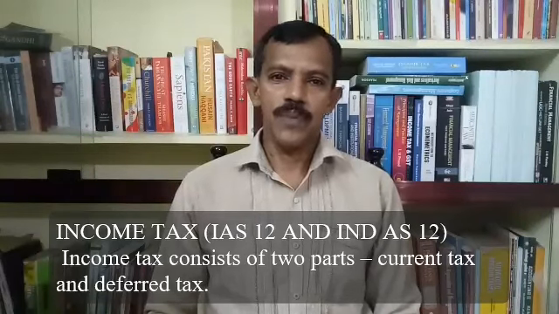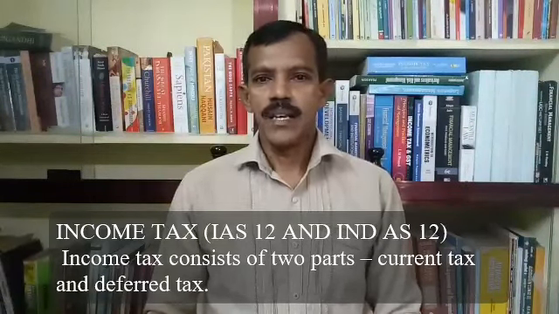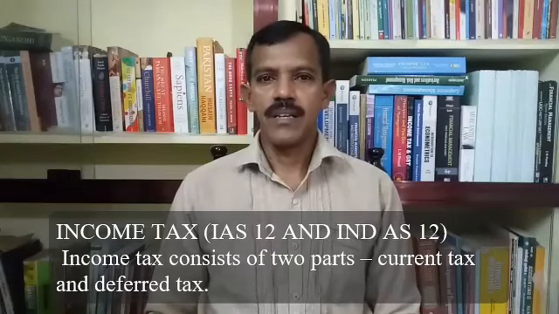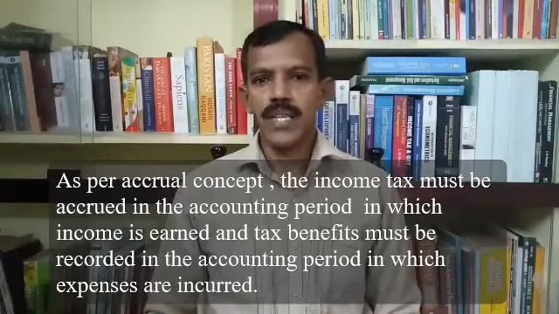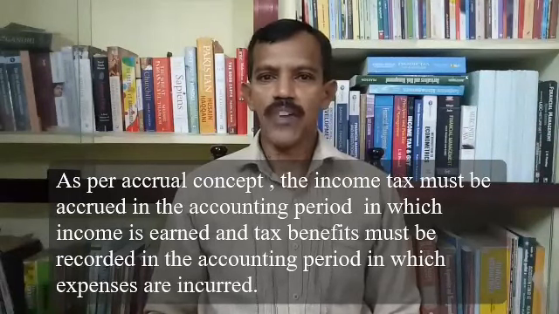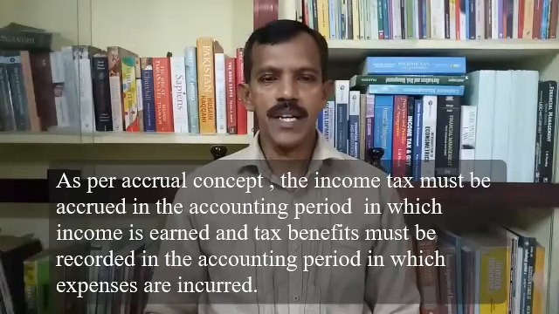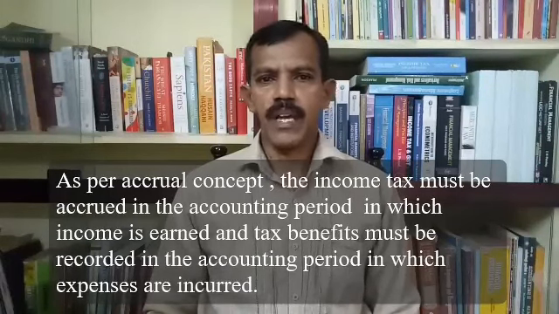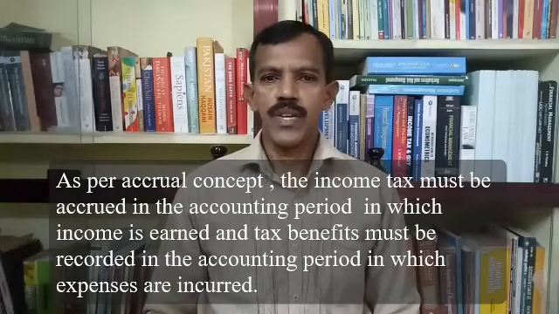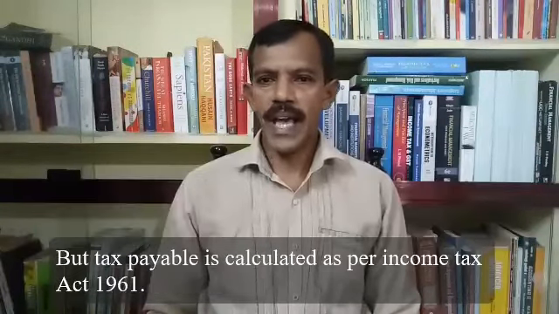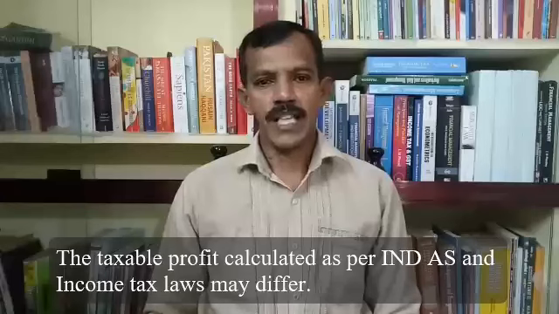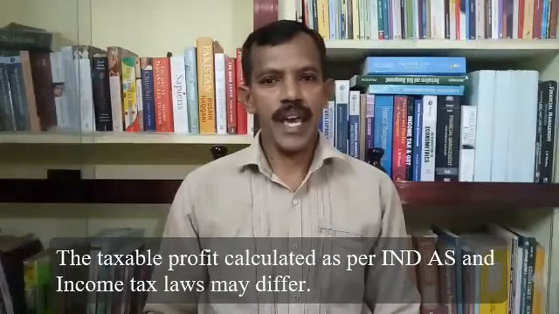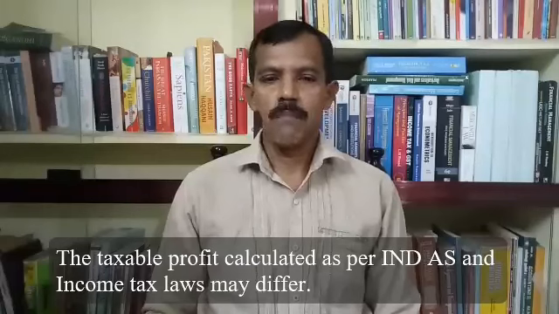Income tax as per Ind AS 12 and IAS 12. We discuss it. Income tax consists of two parts, current tax and deferred tax. As per the accrual concept, the income tax must be accrued in the accounting period in which income is earned, and tax benefits must be recorded in the accounting period in which expenses are incurred. But tax payable is calculated as per Income Tax Act 1961. The taxable profit calculated as per Ind AS and income tax laws may differ.